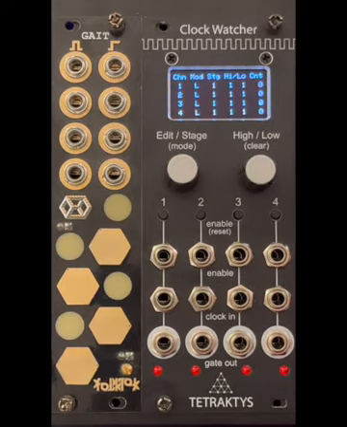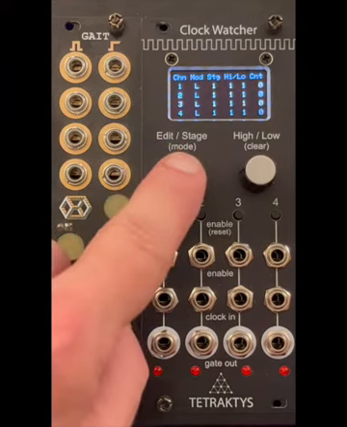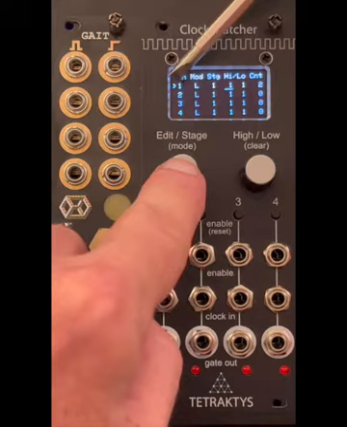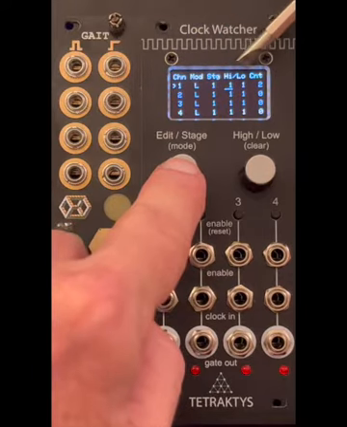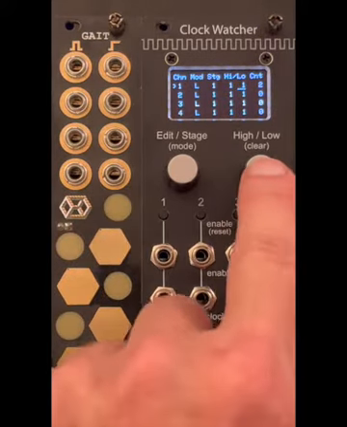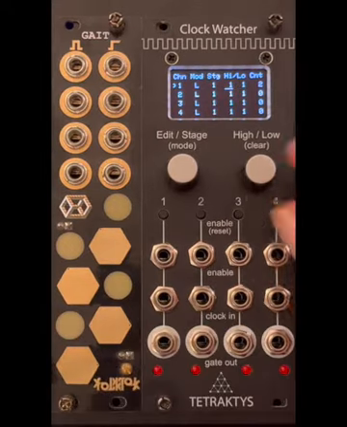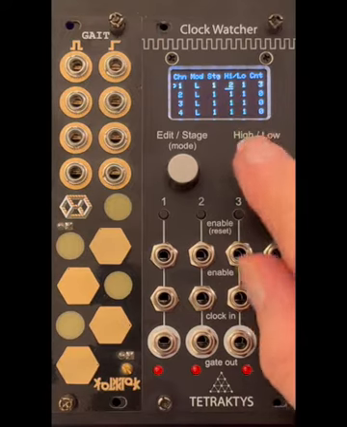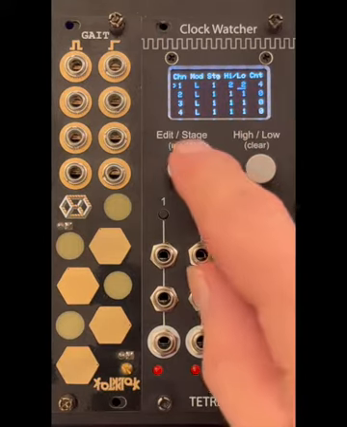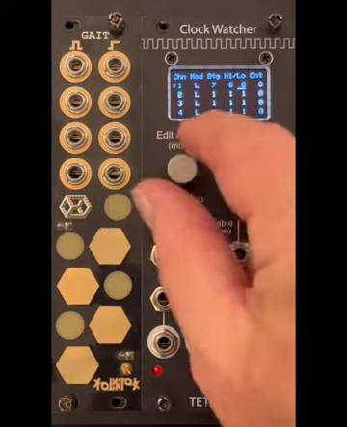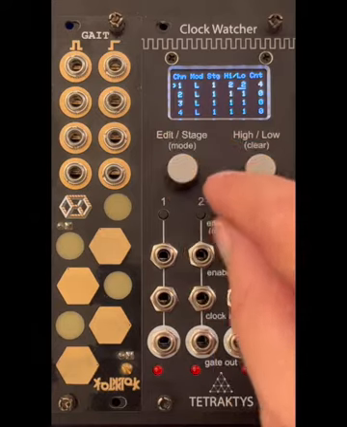So in order to edit channels, you press the edit button and you get a cursor showing you which channel is enabled for editing, and then you can modify how many clocks the output is high and how many clocks the output is low. You can switch between them by pressing the button. So turning the encoder increases the count, and turning the edit encoder changes the stage number that you're currently on.